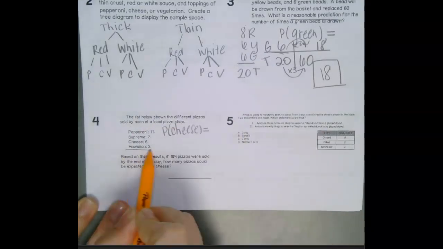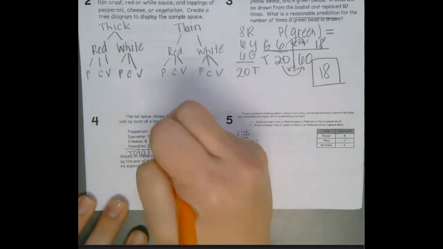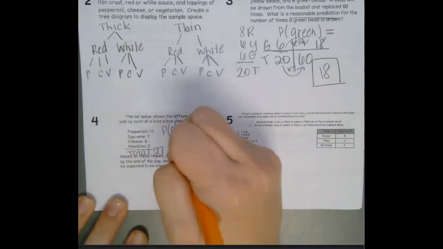They already did the list for me, but I need to come up with a total. So 11 plus 7 is 18, plus 6 is 24, plus 3 more is 27. So there are 27 total. So the probability of cheese is 6 out of 27.